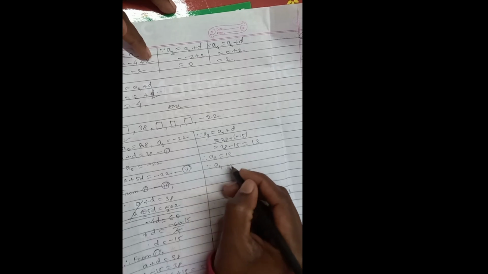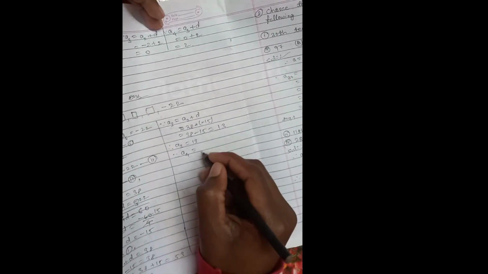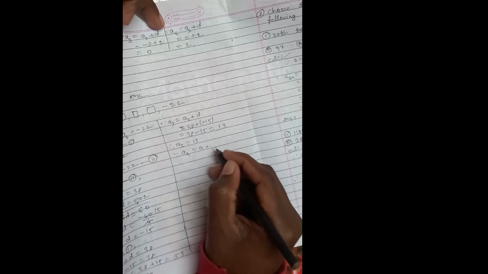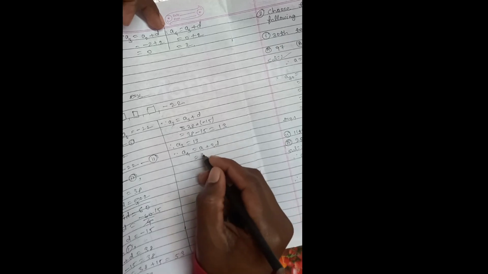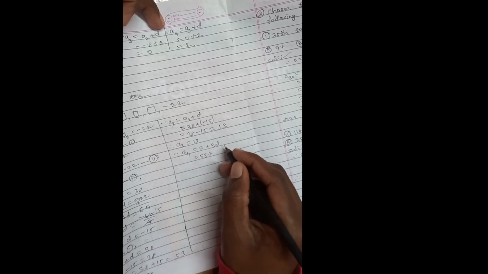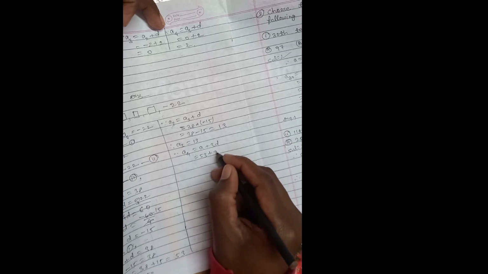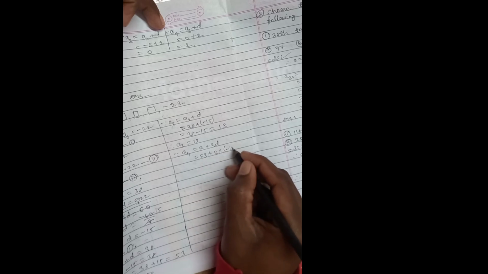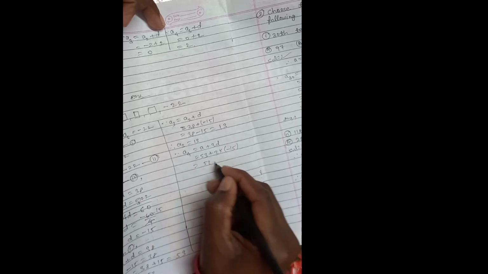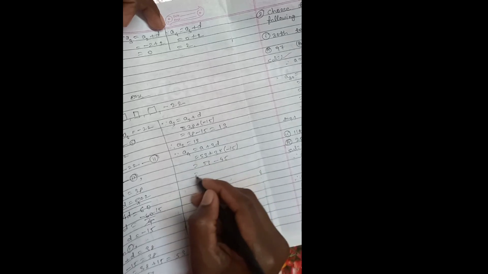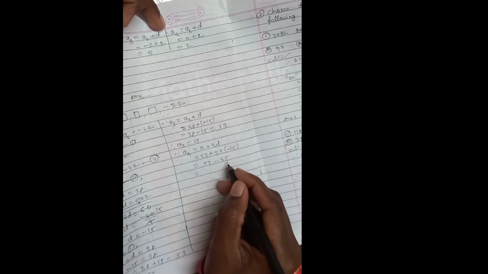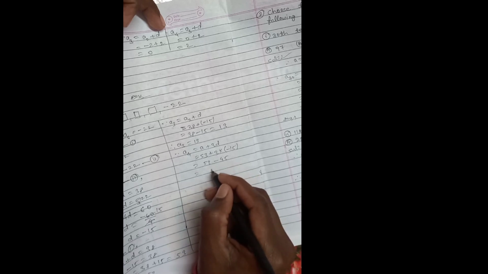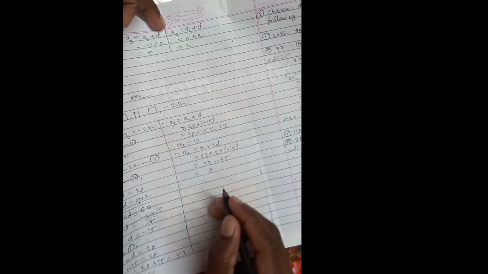So now we can find the fourth term. Here we can use another formula also, that is a plus 3d, because we know our first term. So our first term is 53, plus 3 into d, d means minus 15. So 53 minus 45. So our answer is 8. So this is our fourth term.